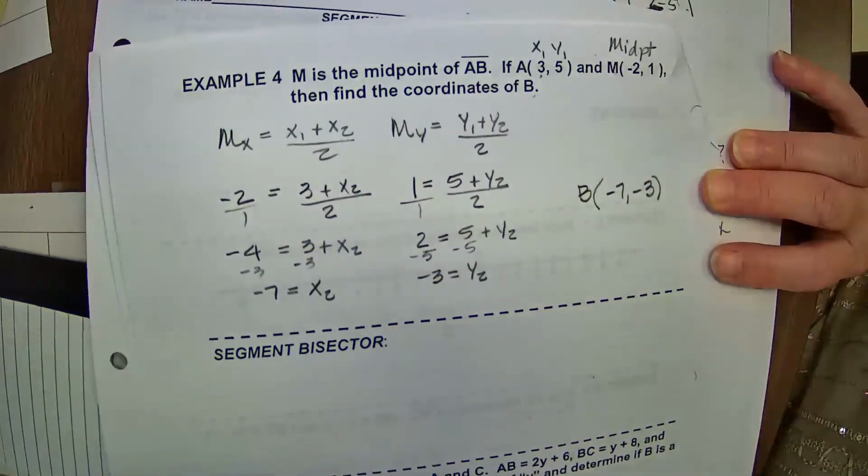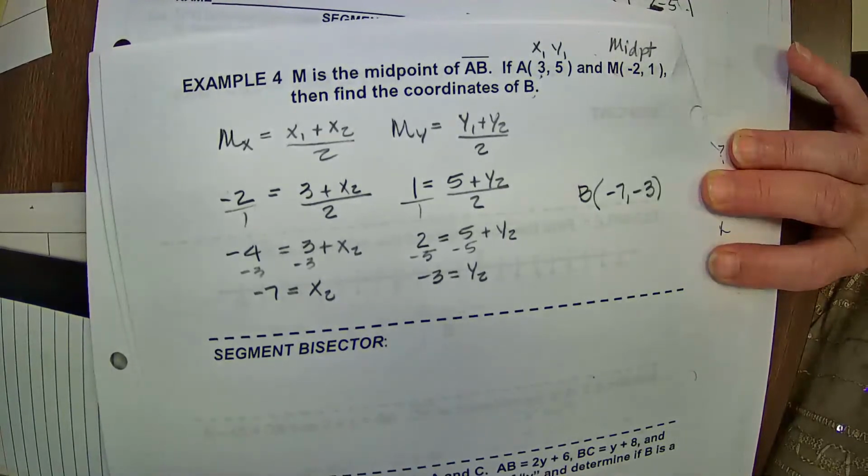Did everybody get negative 7 and negative 3? Okay.